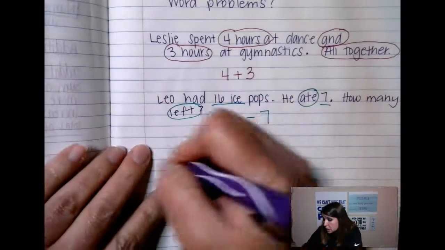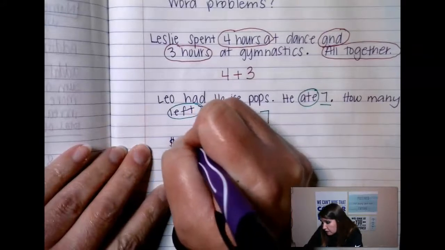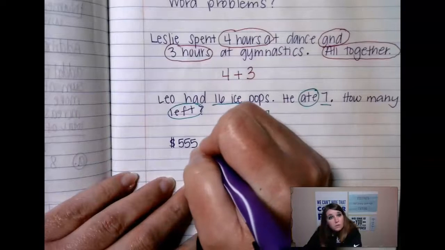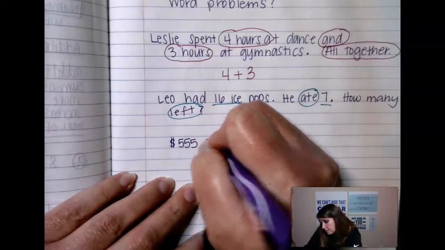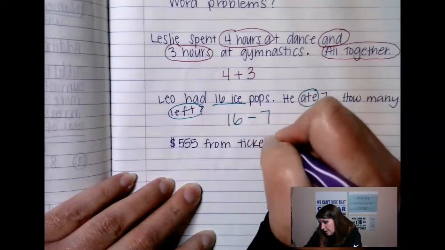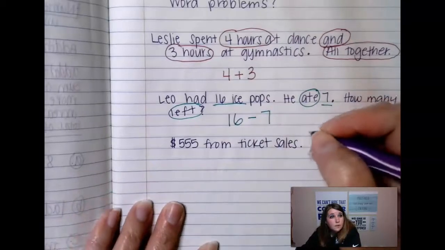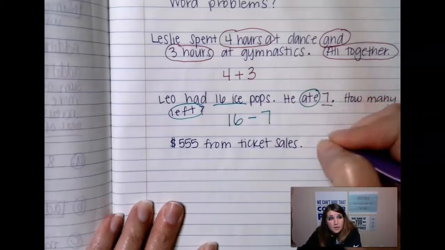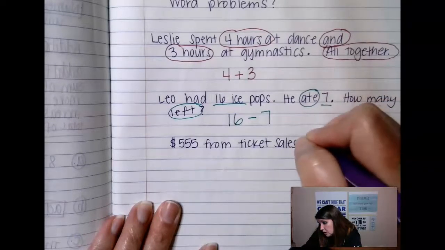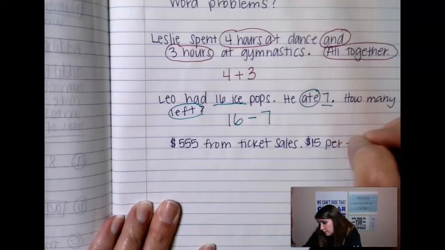The tickets were $555 from ticket sales. The aquarium charged $15 per ticket.